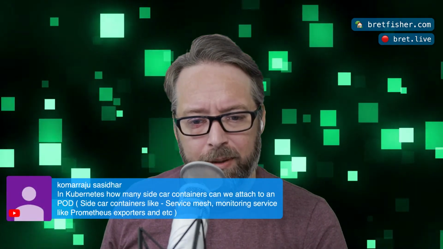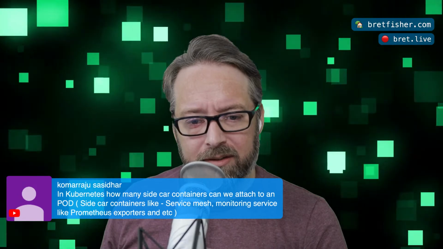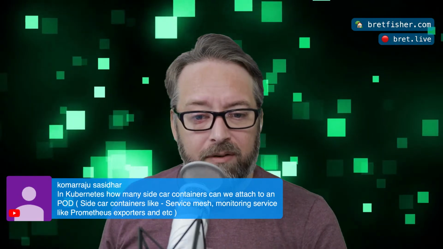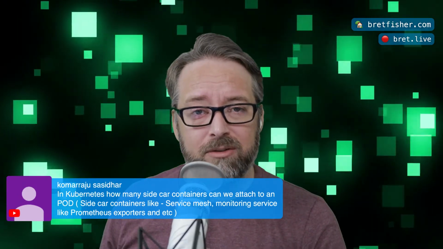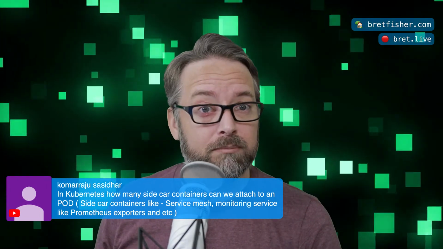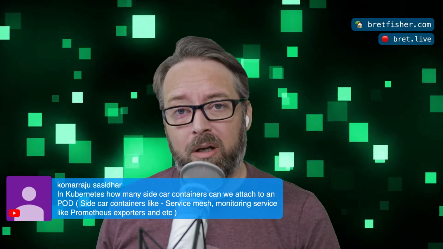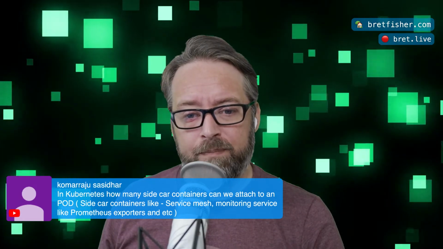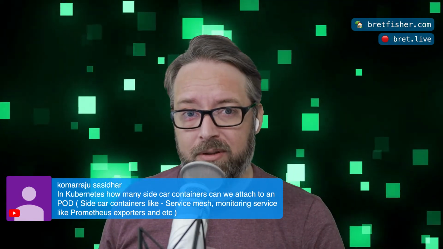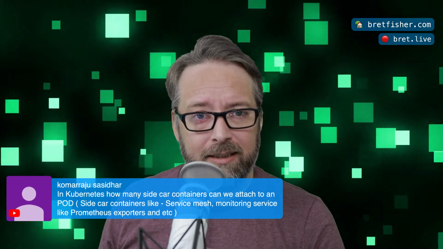In Kubernetes, how many sidecar containers can we attach in a pod? Sidecar containers like service mesh, monitoring. As far as I know, you can have as many containers in a pod as your resources will support. A pod has to run on one server, so if you were running one pod on that server and you had 20 sidecar containers and used up all the memory and CPU resources of that server, then that's how many you can have. I do not believe there is a hard limit.